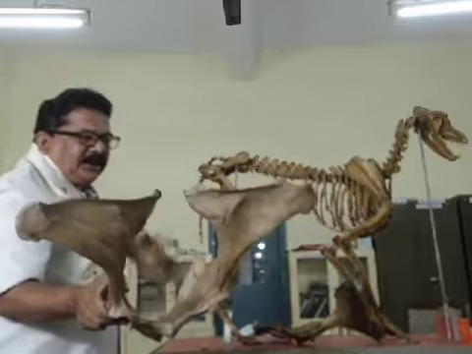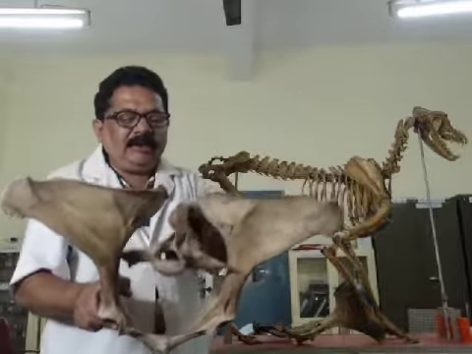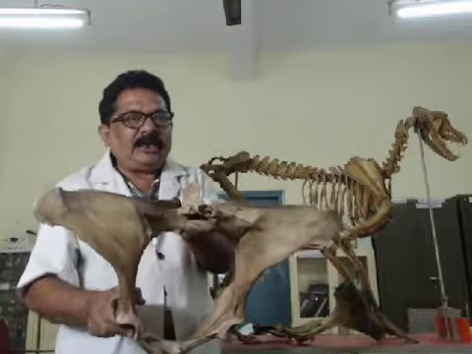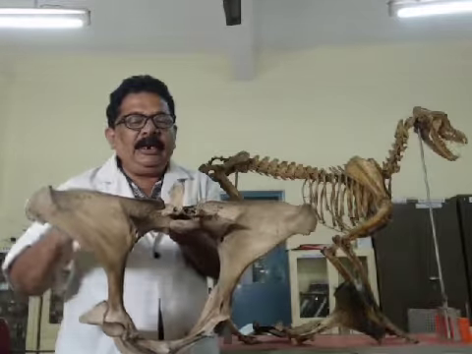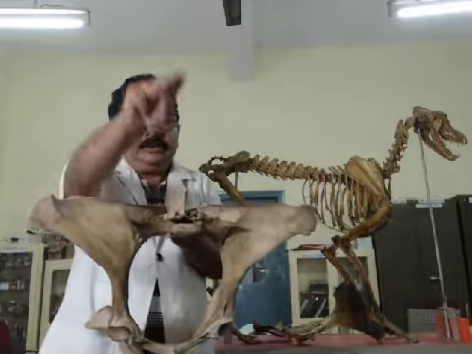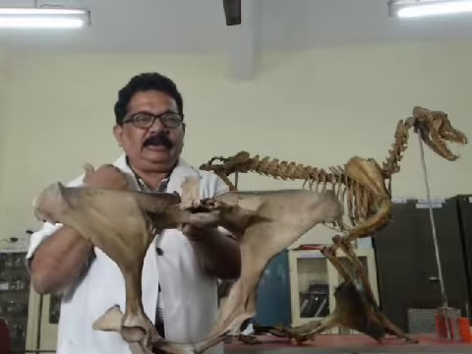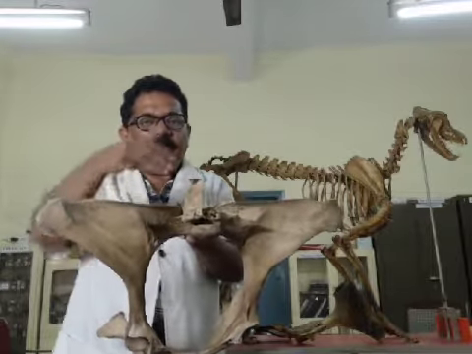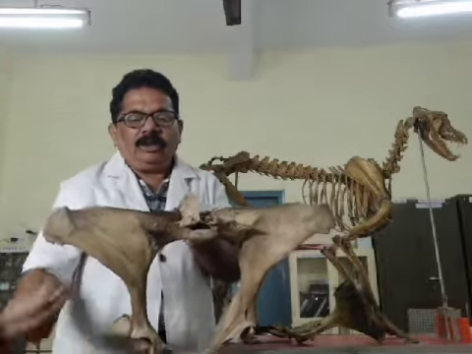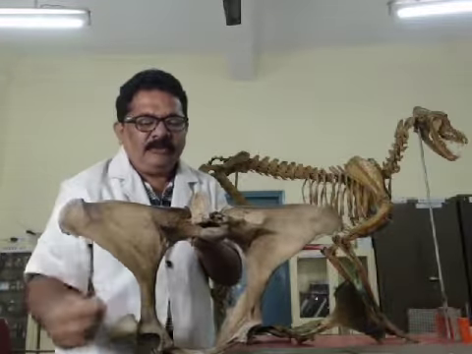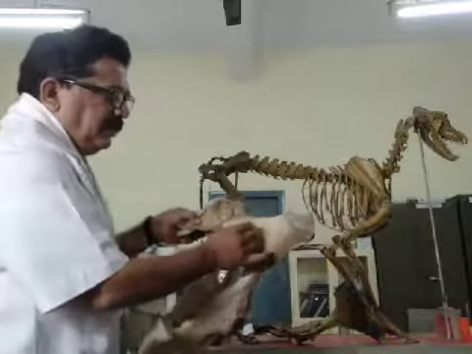Then in the living state, this is articulated with the sacrum. This is sacrum. So the cranial part of this bone is this, the caudal part is this. Towards me is the caudal and away from me is the cranial. So this is one surface and the second surface will be this one.